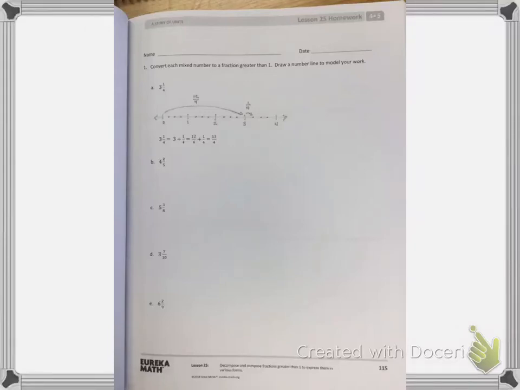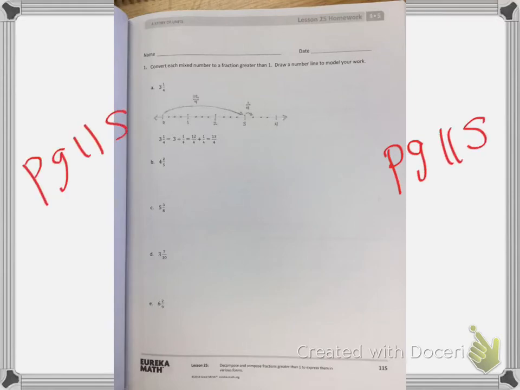Good afternoon, everybody. We're going to be working on page 115 today. And we're focusing on using that number line and compose fractions greater than 1 to express them in various forms. So I'm going to show you a couple different ways to convert a mixed number to a fraction greater than 1, or improper fraction. So we're going to work just with a couple different number lines.